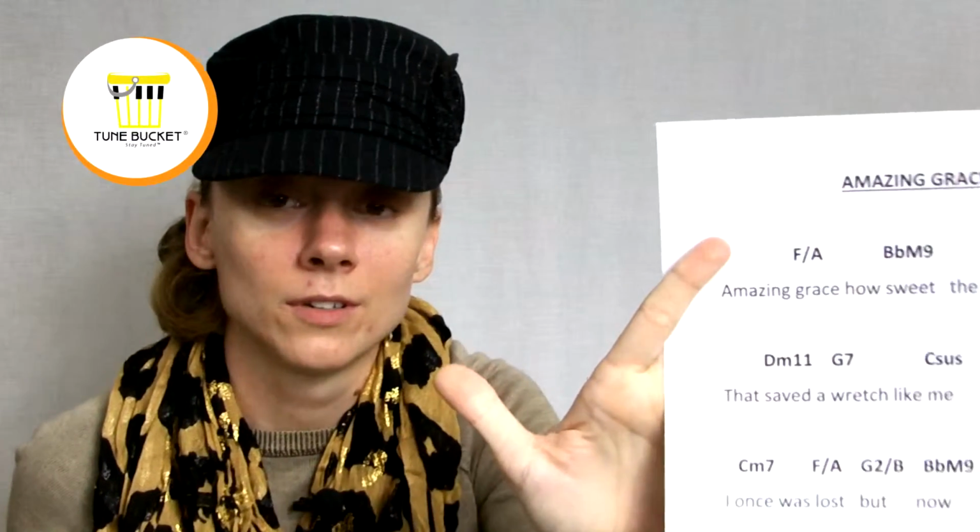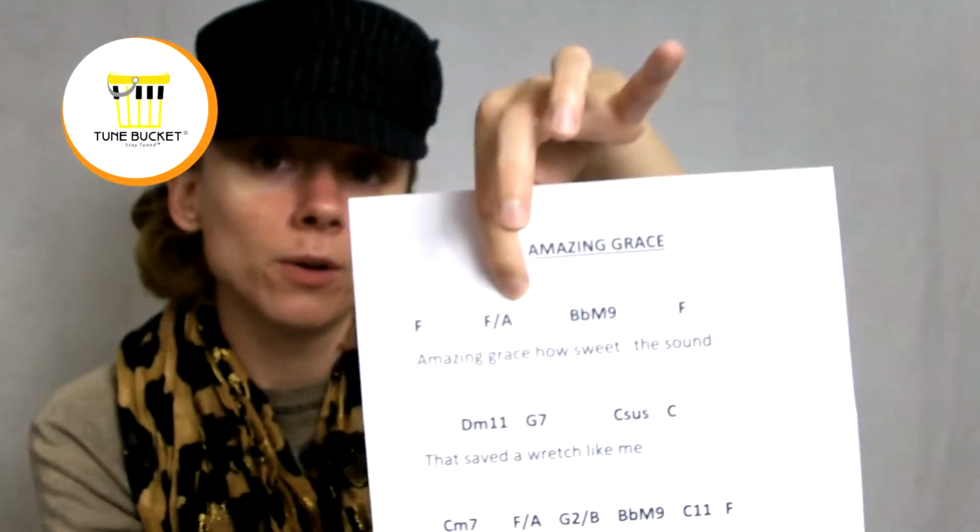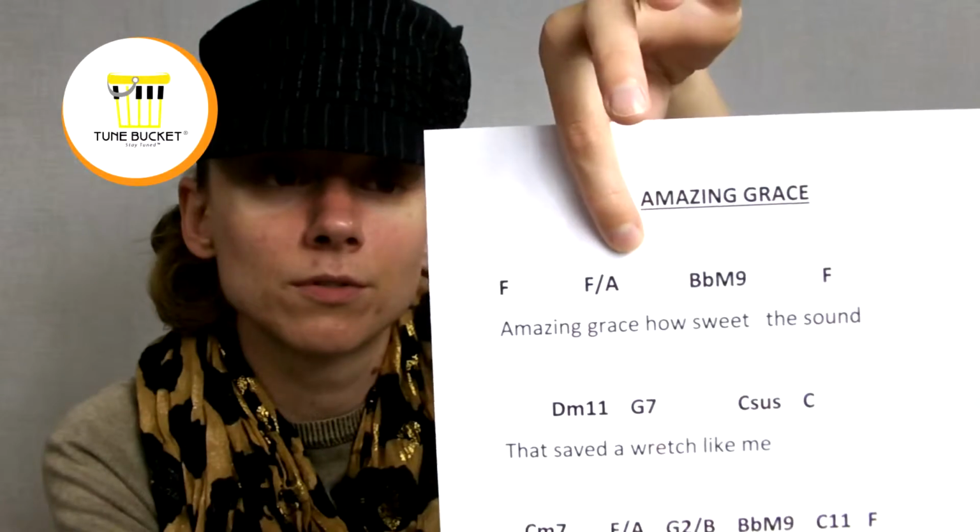And once again, your bass player is going to play the A, or the bass note. Now, if you're an organist and you are playing the foot pedals, I would only play the foot pedals if I didn't have a bass player. So if you're playing the foot pedals, you would play the A with your foot pedal. That would be the bass note.